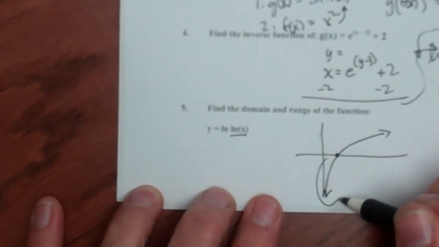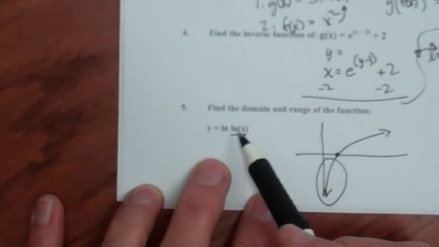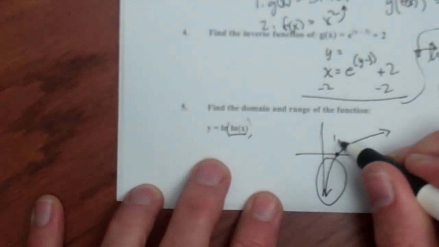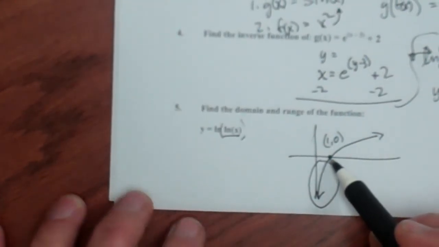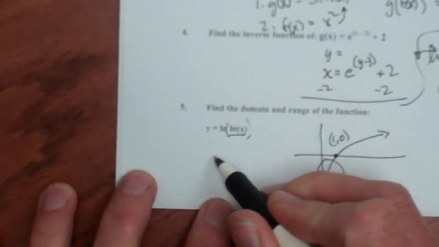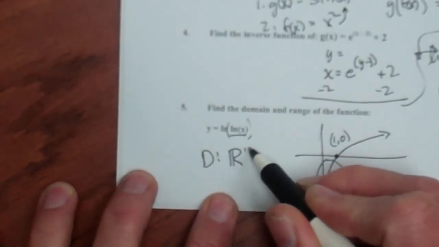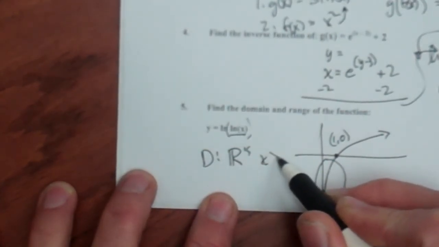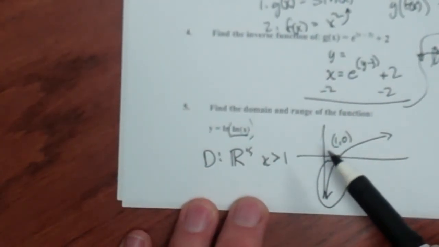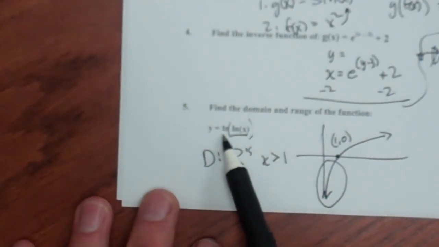But these are values of the ln of x that are negative, so we can't plug them into the second log. Well, when does this happen? This happens at any points that are less than or equal to 1, which will give you a domain that you can't have. So my domain is going to be all real numbers, and x must be greater than 1. It cannot be equal to 1, because if I take the ln of 1, I get 0, and I can't take the ln of 0.